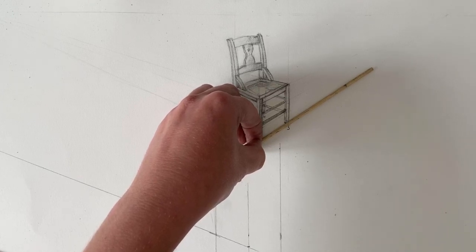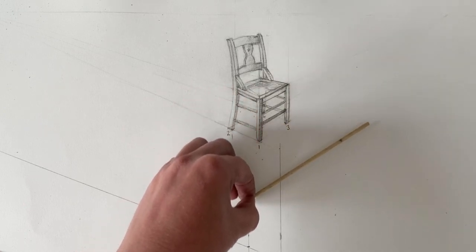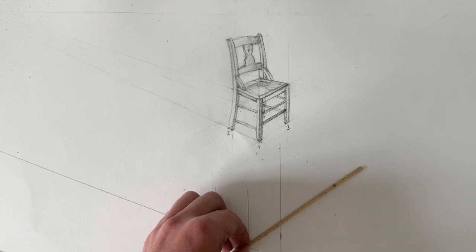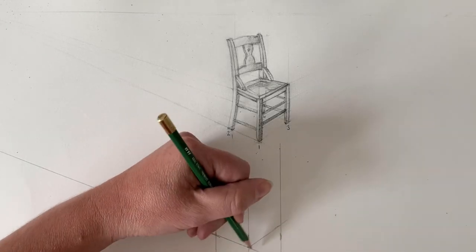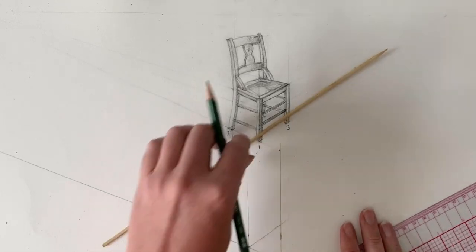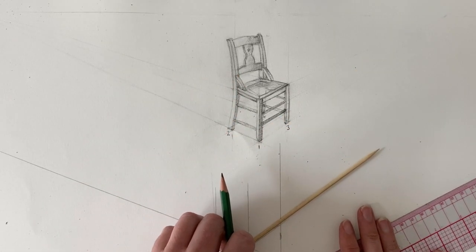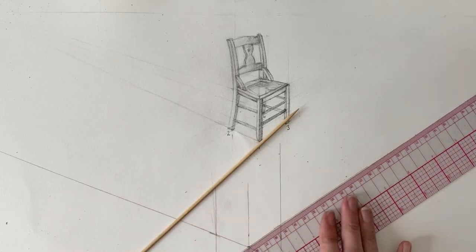But in real life, these 2 feet sit on the same parallel plane, in the same parallel line, and those legs are the same length. So I found that angle, pulled it down over to my drawing, and now I'm going to extend that out.